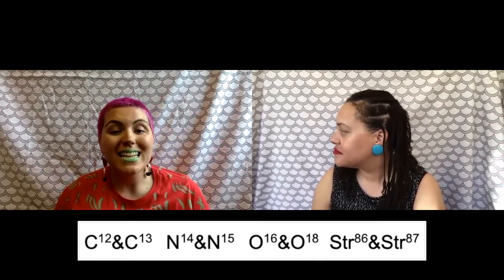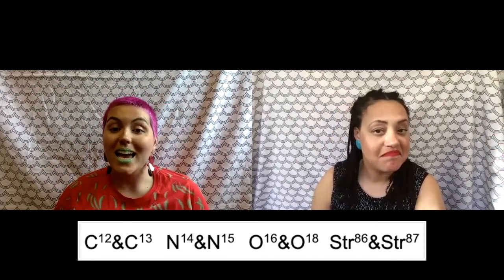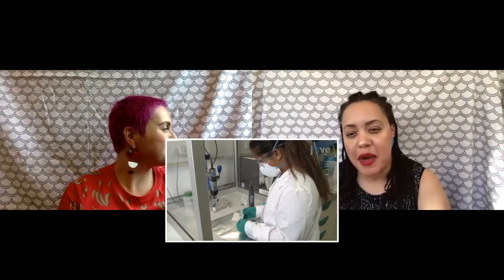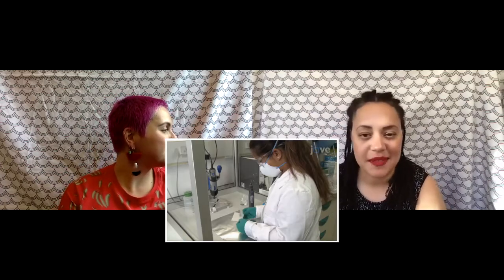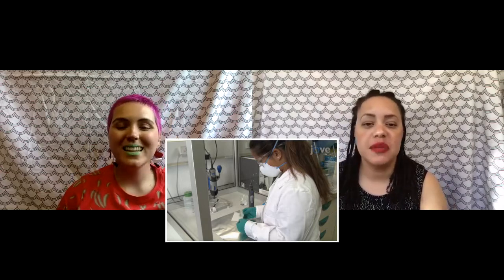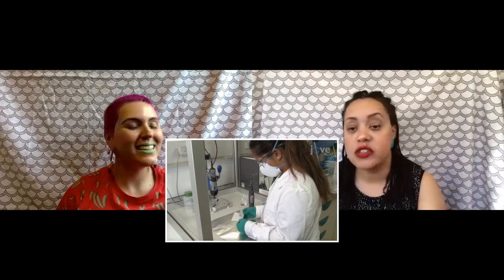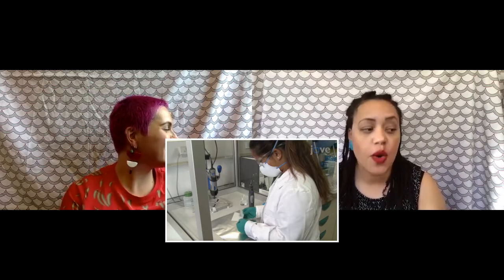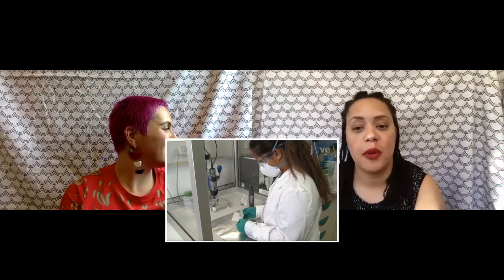There are lots of different stable isotopes that can be used, but the most widely used ones are carbon 12 and 13, nitrogen 14 and 15, oxygen 16 and 18, and strontium 86 and 87. To examine stable isotopes, you need a small amount of the tissue that they've contributed to building. For those working in archaeology or biological anthropology, that will usually mean taking a small sample of bone or tooth tissue, processing that tissue, and running it through a machine called a mass spectrometer.